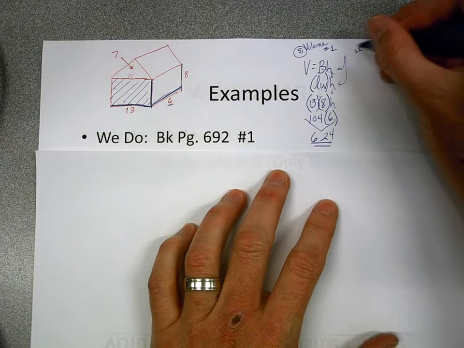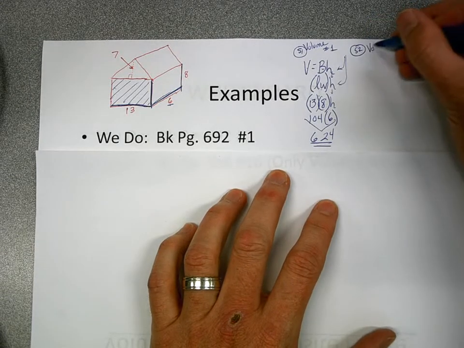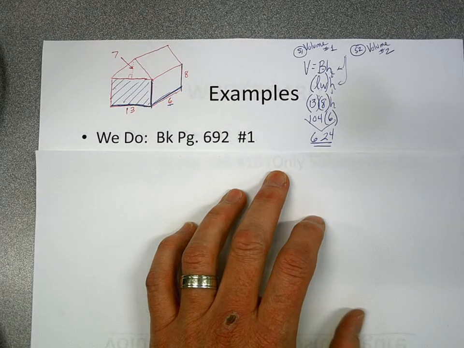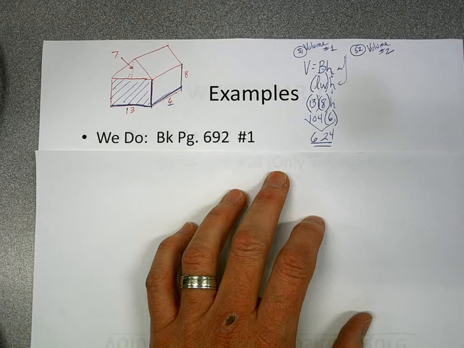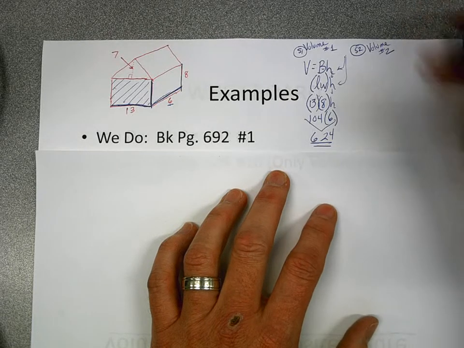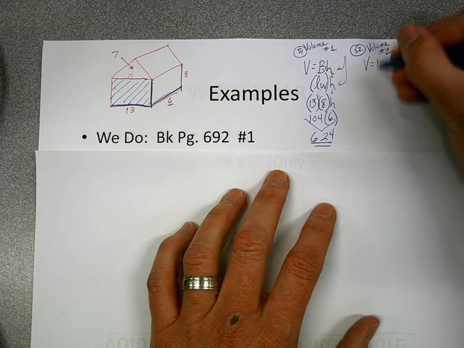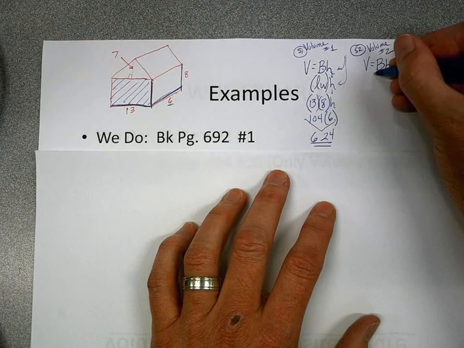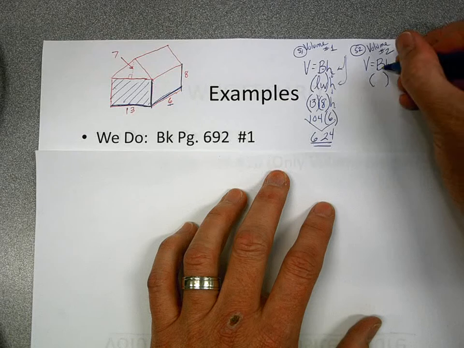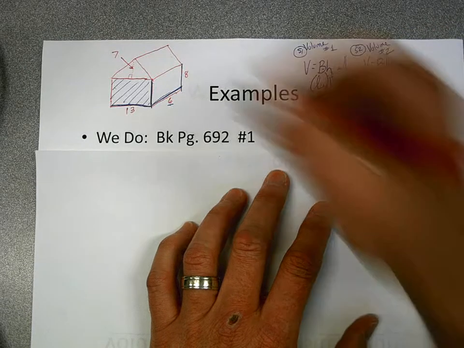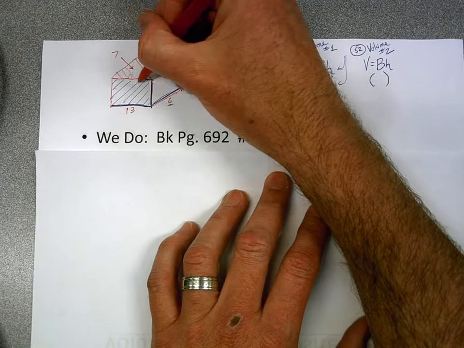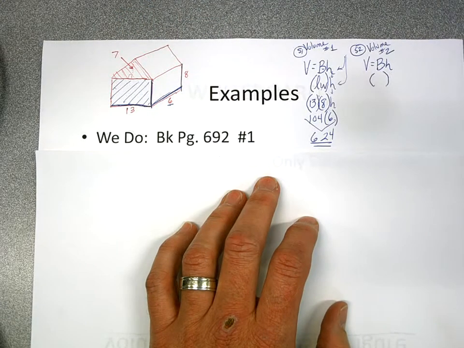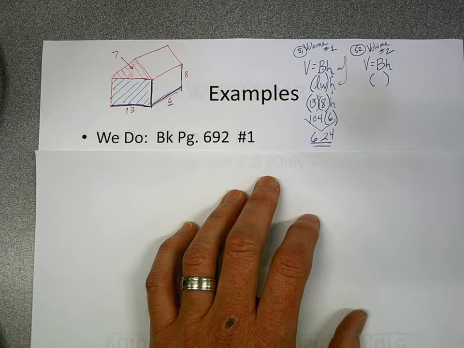Now comes step 2. And that is, we're going to do it all over again, but we're going to find the volume of the second one. So in this case, the volume of the second prism starts off with the same formula. However, at this point, the base on this one is not a rectangle. It's this triangle. Triangular prism is named off of its base, a triangle.